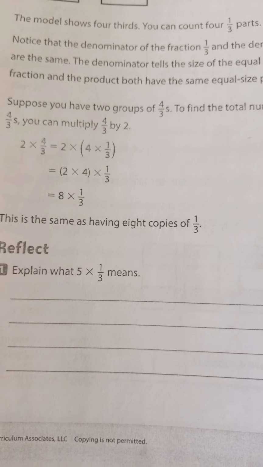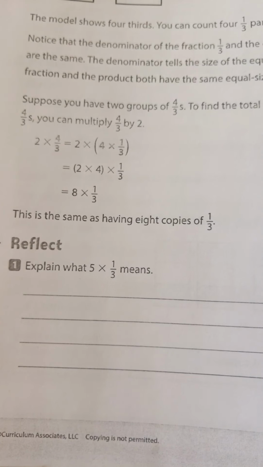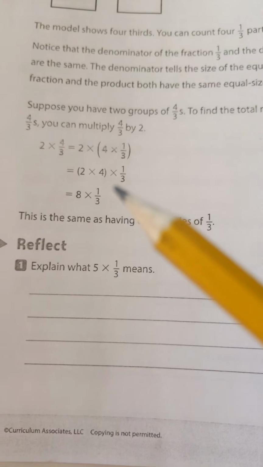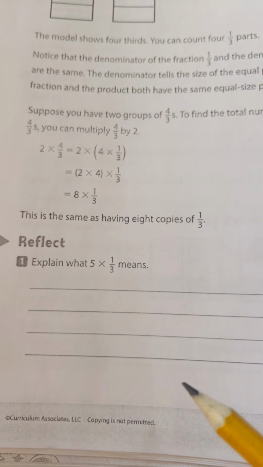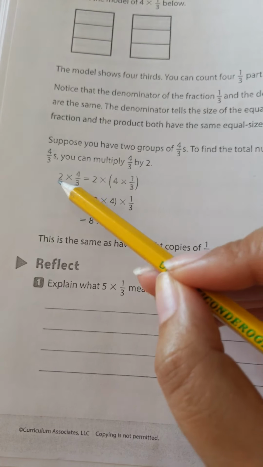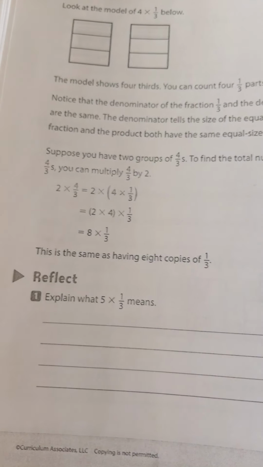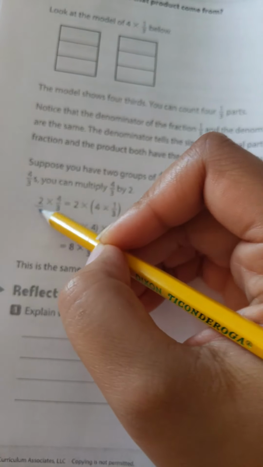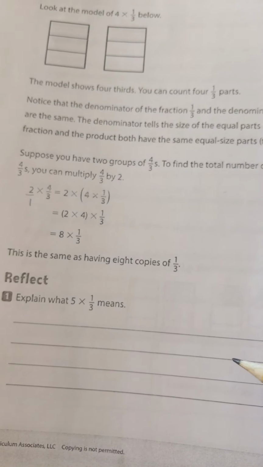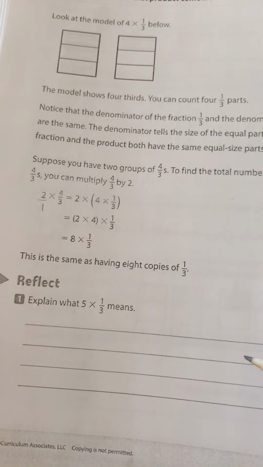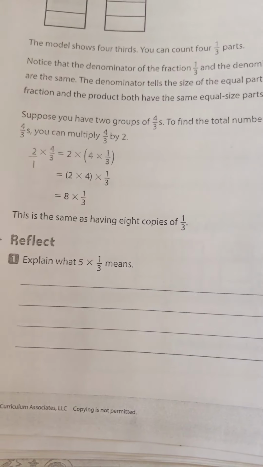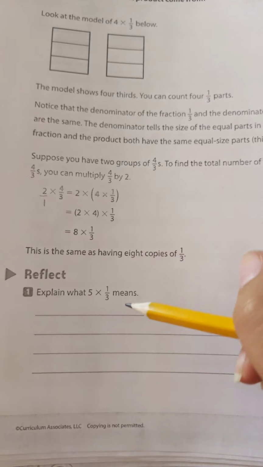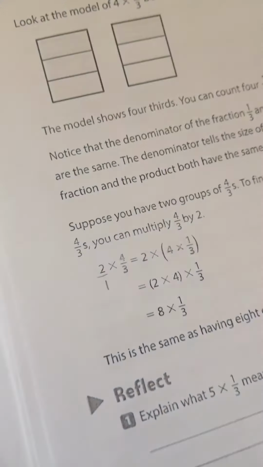I'm not a huge fan of how they did that here. What they did was they used the distributive property, which I don't think is necessary here. If we just look at the 2 times the 4 thirds, this is one of those Mrs. Reed's way. If you just put that 2 over 1, you just got yourself to the same answer. So that's what I would recommend. So down at the bottom it says 5 times 1/3 means, well, what does it mean? It means that you have 1/3, 5 times.